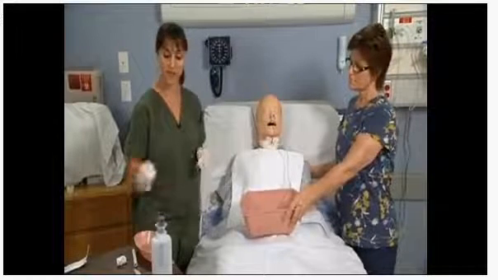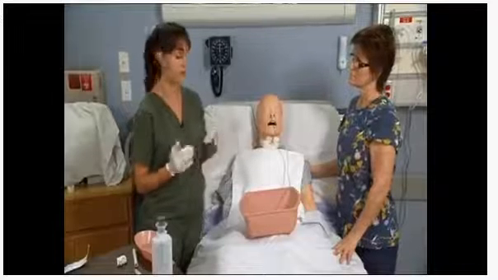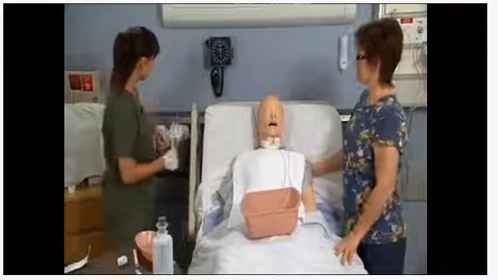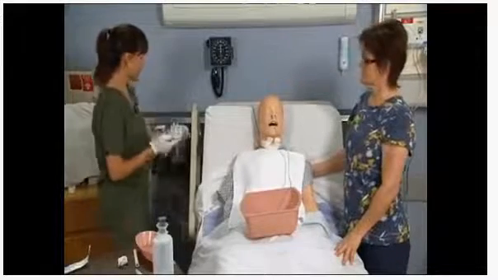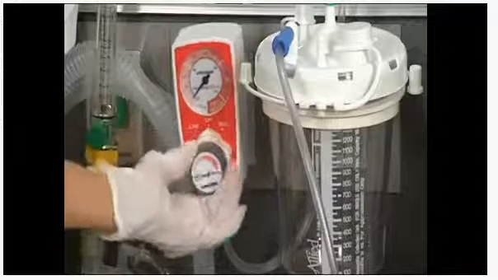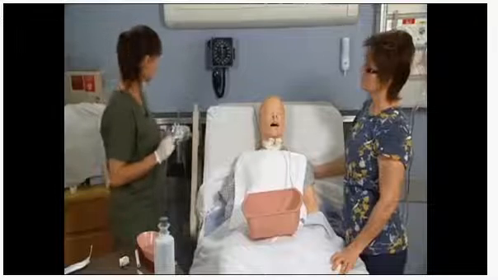Once I have assessed my pH strip, it's a 2, so I feel very comfortable that I am in the right place, then I'm going to go ahead and attach it to suction. I'm going to turn the suction on to whatever the doctor's order had said. With this doctor's order, it said attach NG tube to low intermittent wall suction, so that's what I'm going to put it on.